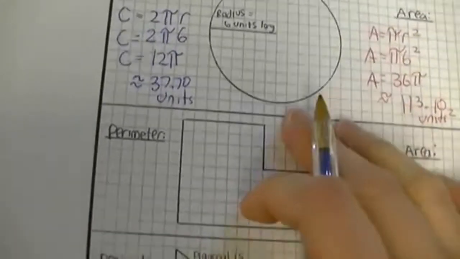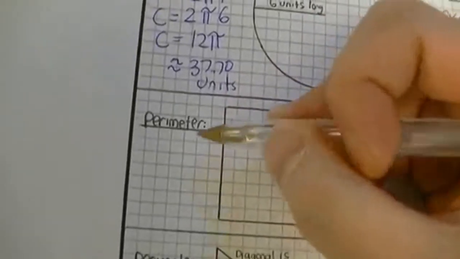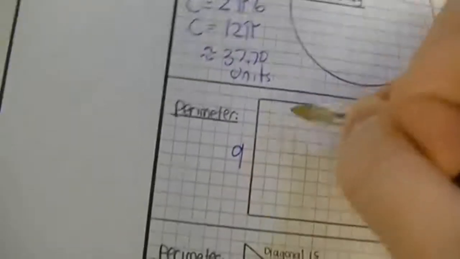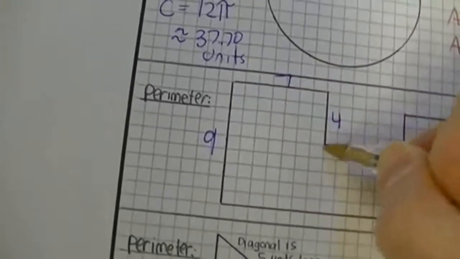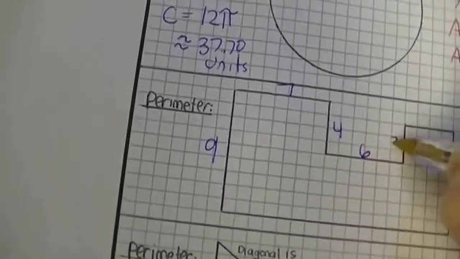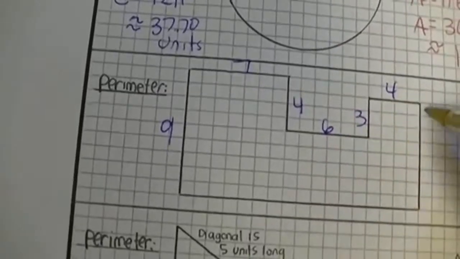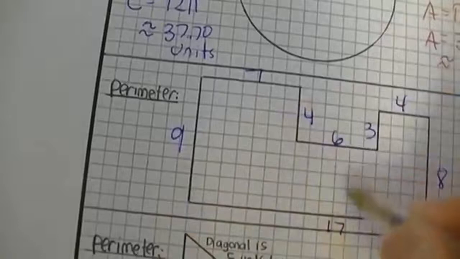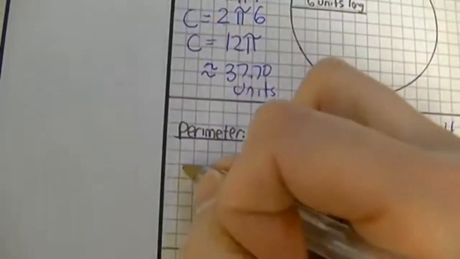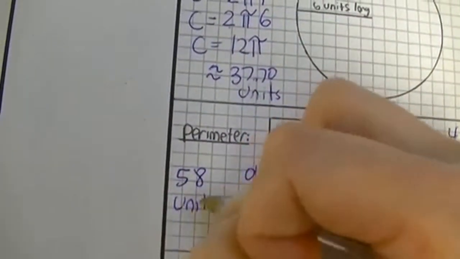Okay, here's kind of a weird shape. I'm going to start off with the perimeter. So from there to there is 9, here to there is 7, here to here is 4, here to here is 6, here to here is 3, 4, 8, this whole thing is 17. So when I added all those sides together, and correct me if I'm wrong, but I got 58 units.